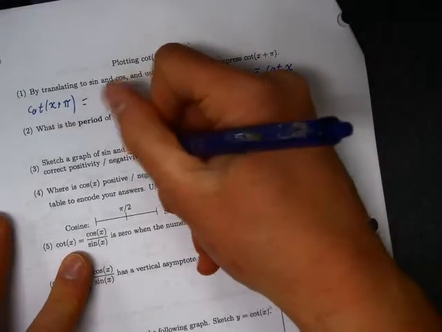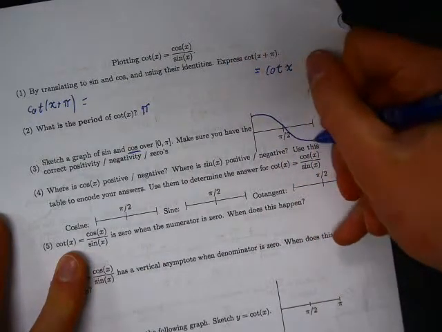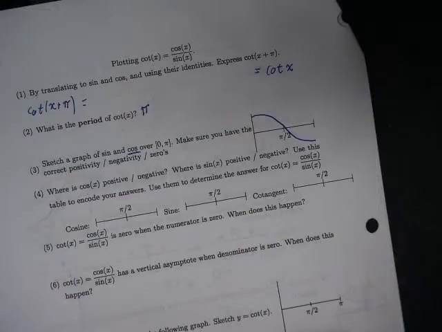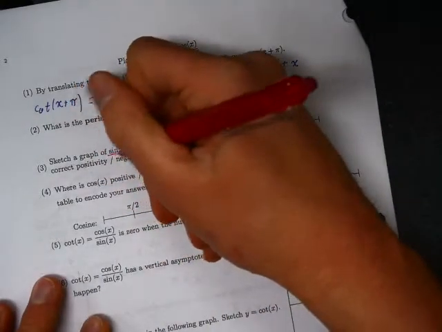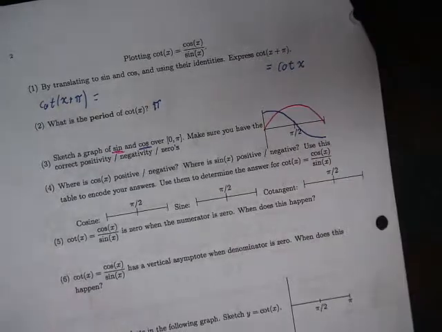And I'll follow the same plan now. It's made up of cosine and sine, so let's graph cosine and sine and see what we see. So, maybe skipping to the conclusion.